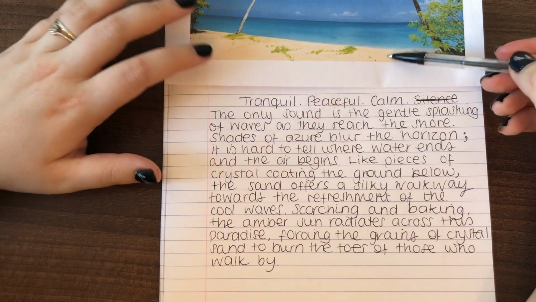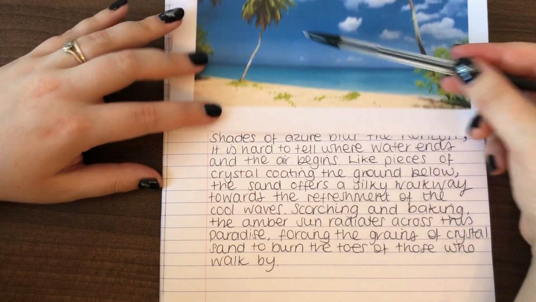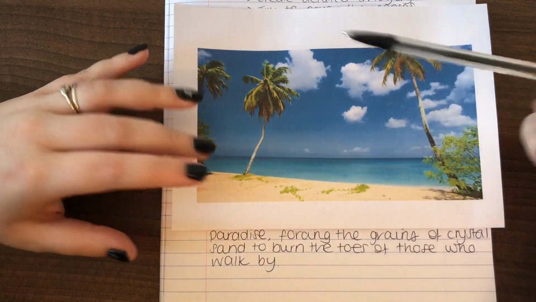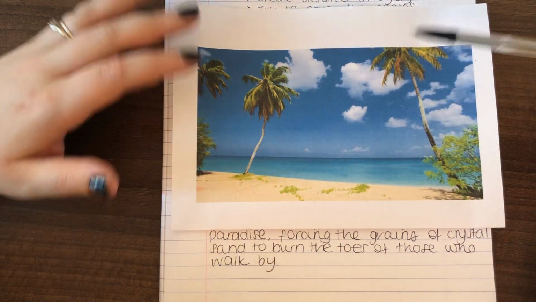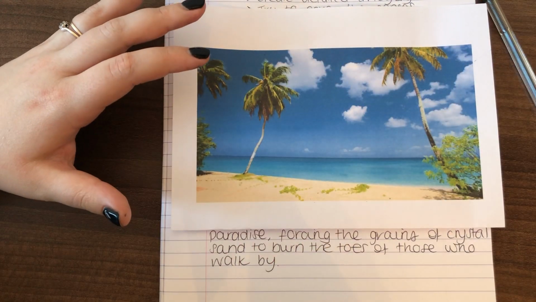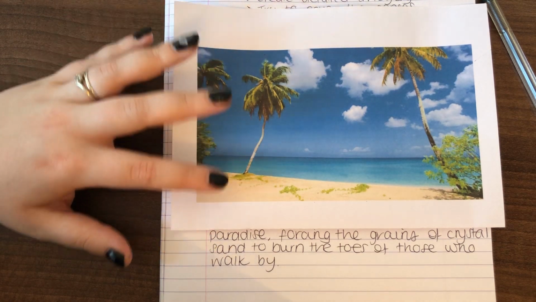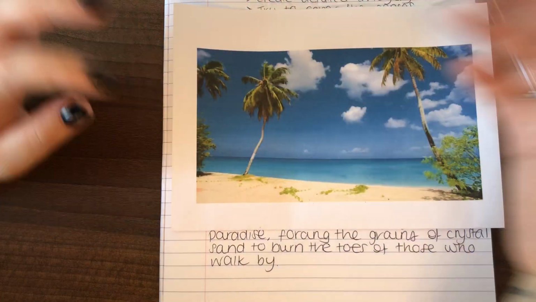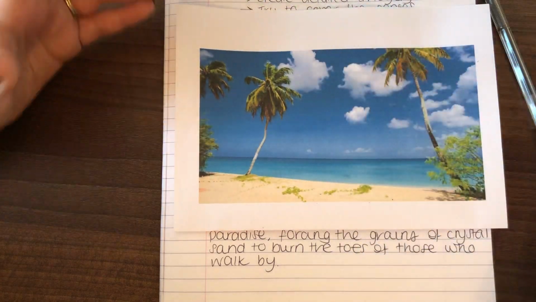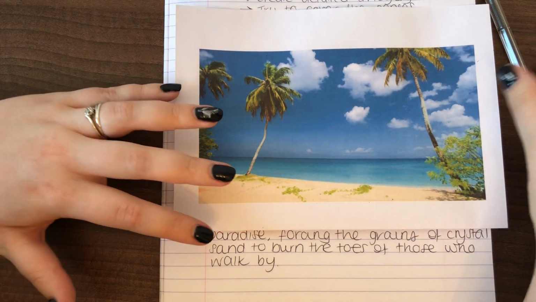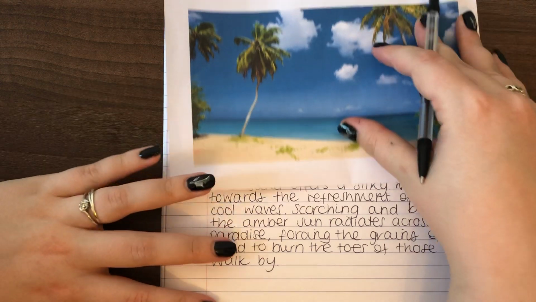Okay, so now I've done a bit about the sand. What I'm going to talk about now is these palm trees. I want to personify them, really. What I'm thinking is that they offer shade in quite an empty landscape. So it's almost like they're people reaching arms out to protect and shade others. So that's what I'm going to go for.